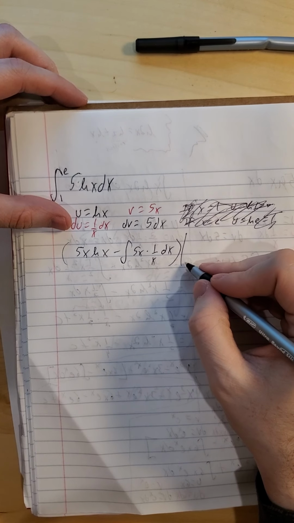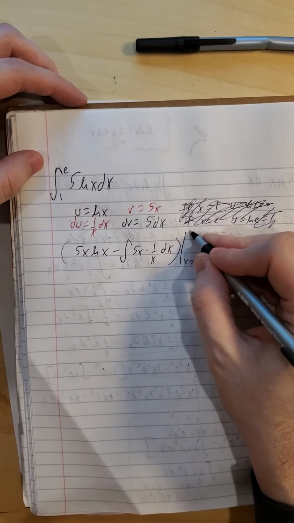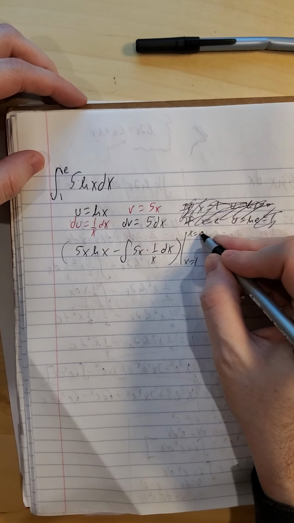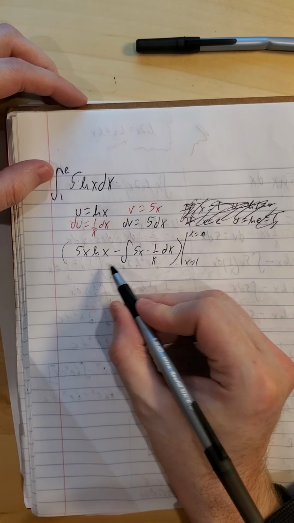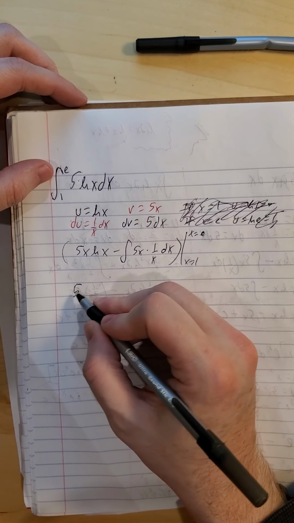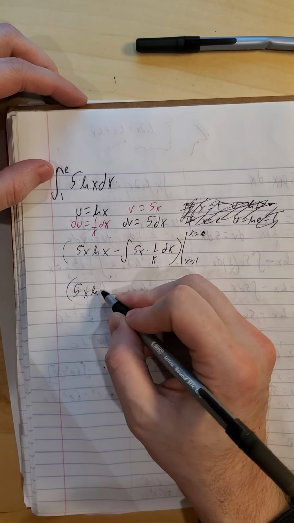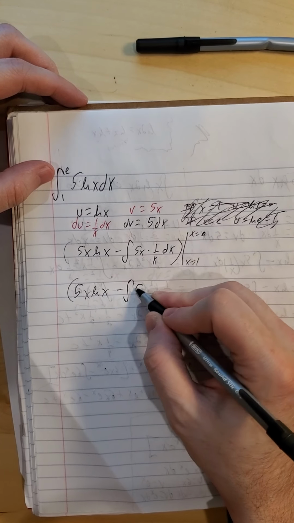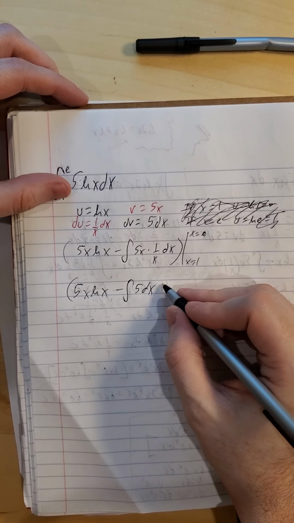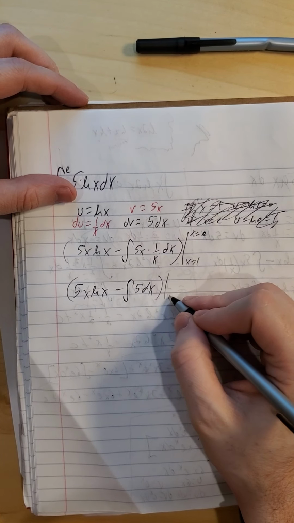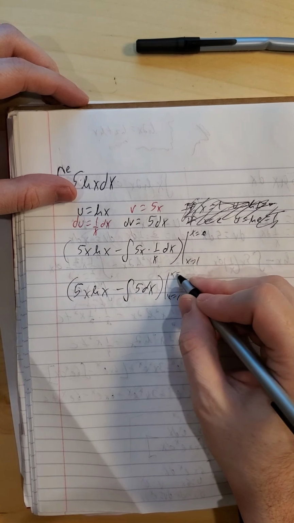And we're going to eventually evaluate from x is 1 to x is e. We'll just keep it in terms of x's. All right, so a little bit of cleanup next. So 5x natural log of x minus integral of 5 dx. So x and 1 over x are going to cancel out. From x is 1 to x is e.